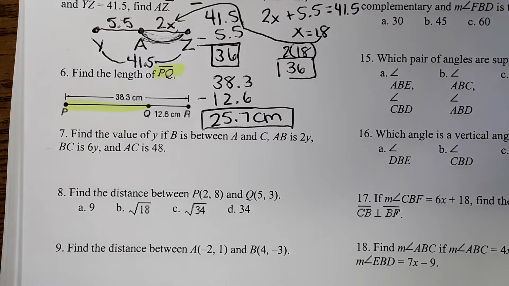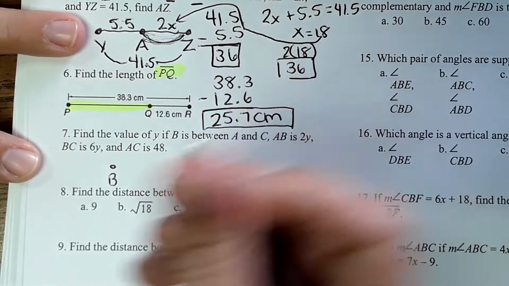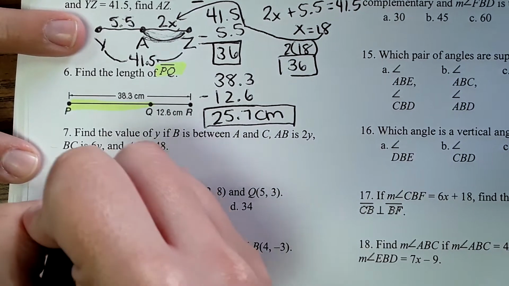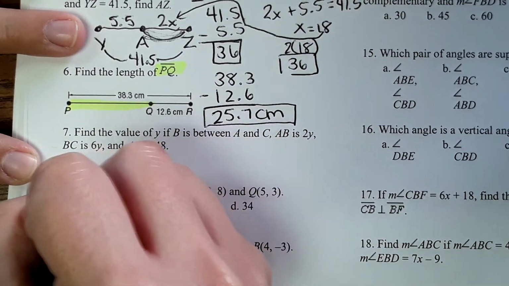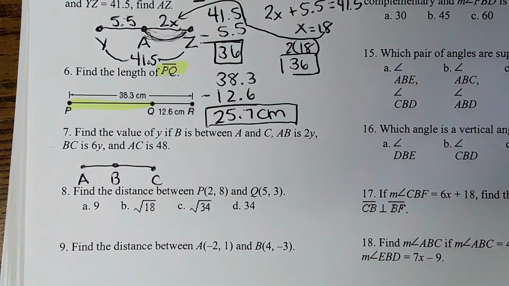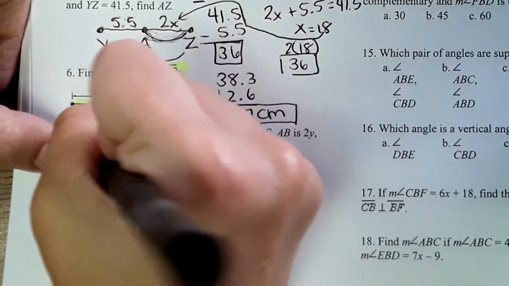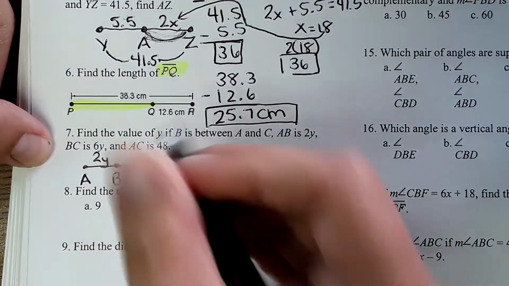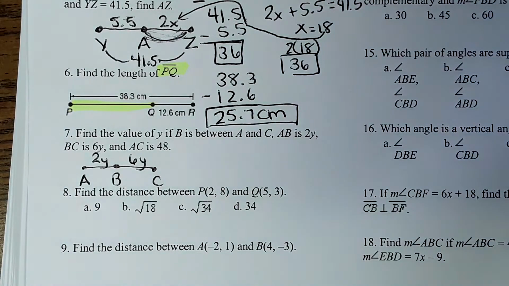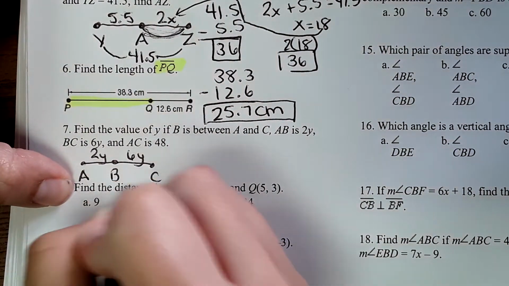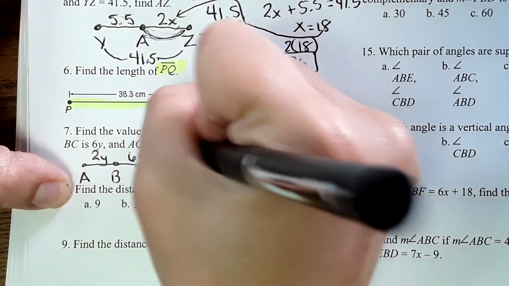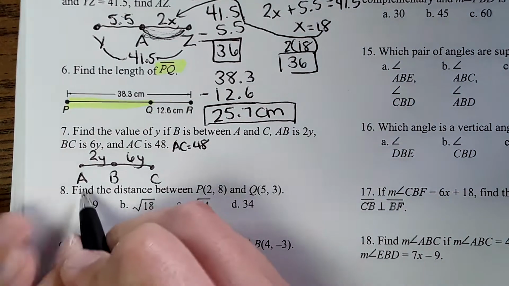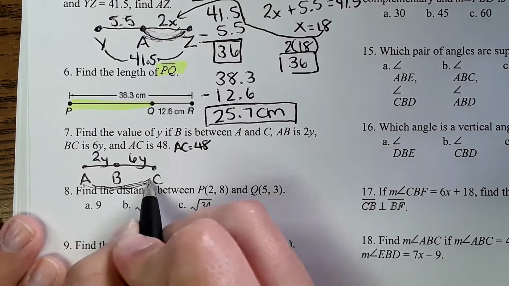Next one, find the value of y if b is between A and C. So before we do anything, we have to draw this out. It says b is between A and C. AB is 2y, BC is 6y, and then it says the whole thing is 48. So AC, the whole thing is 48. This whole thing here. Kind of ran out of room to label that.